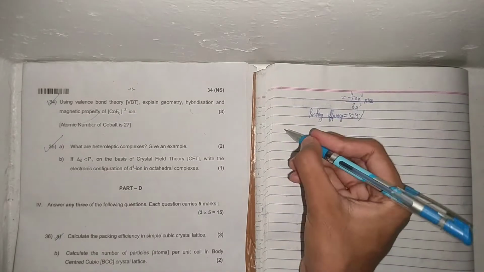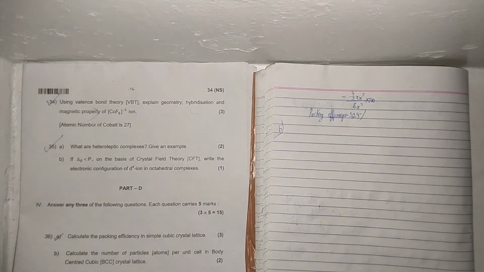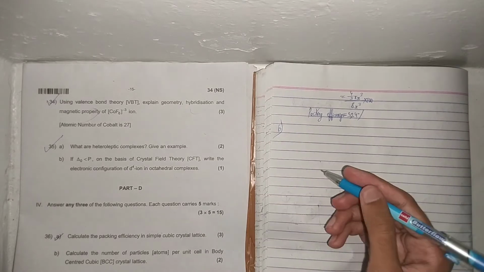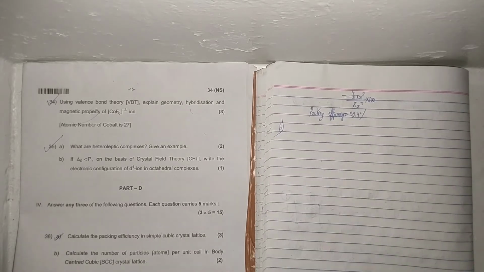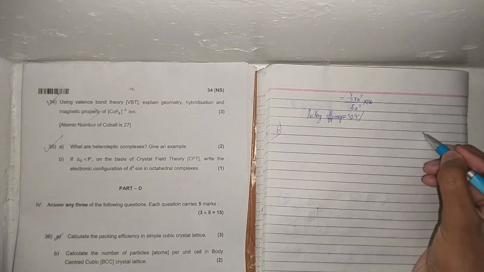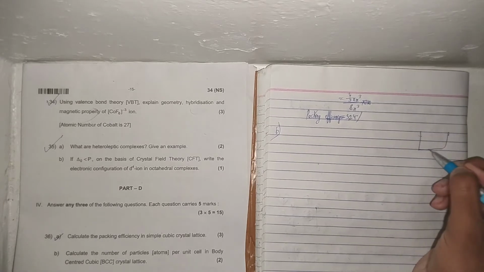Question A is done. Now B, they have asked us to calculate the number of particles per unit cell in the body centered cubic BCC crystal lattice. Let us write it. Here also, a box means a cube.